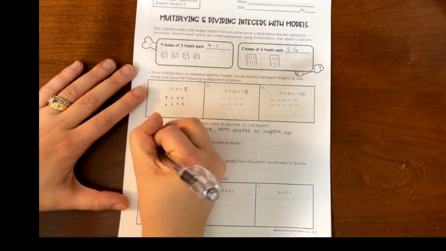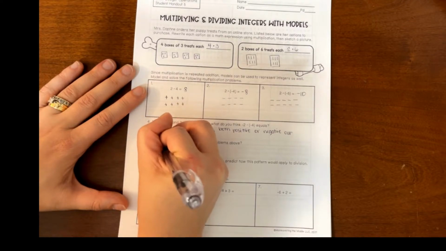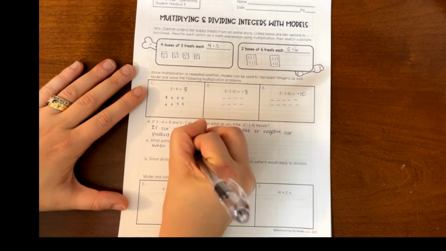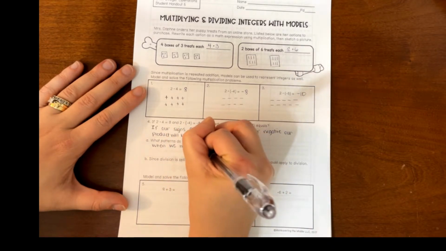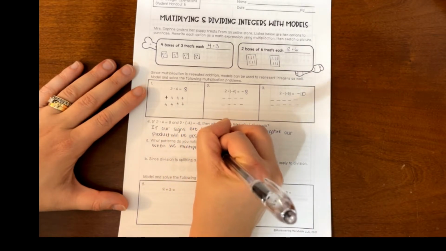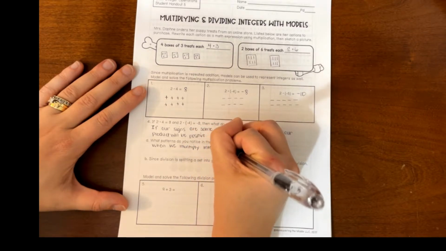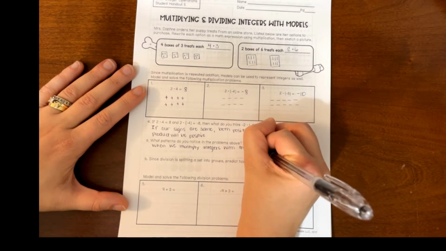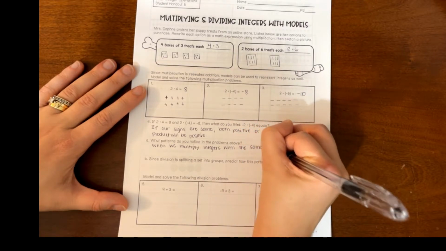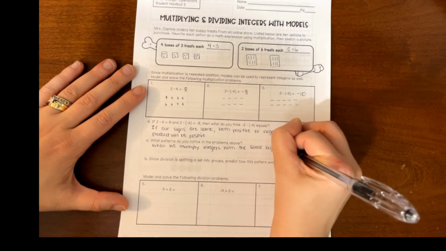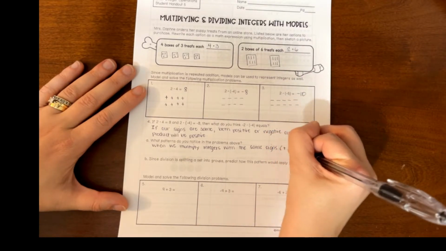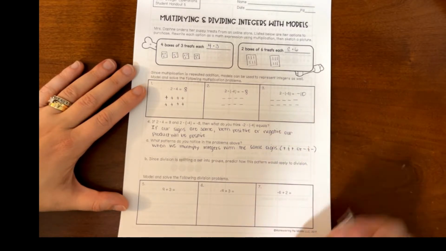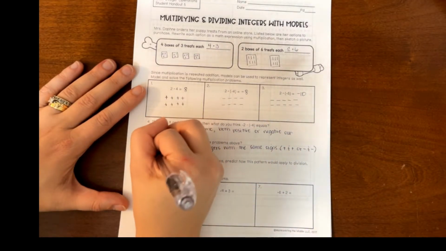So when we're multiplying integers with the same signs, so that could mean positive and positive, or negative and negative, the product is positive.